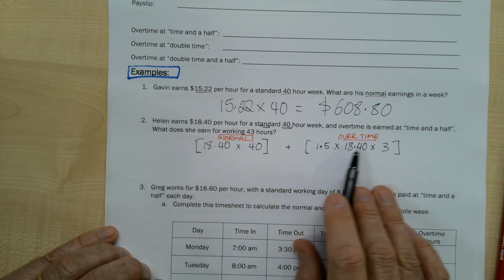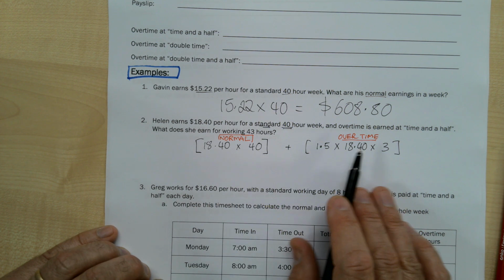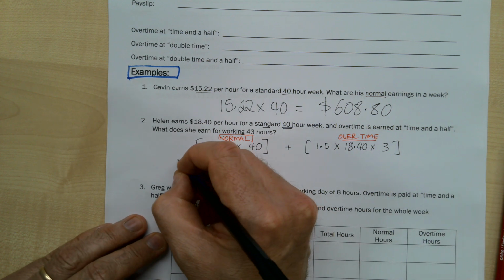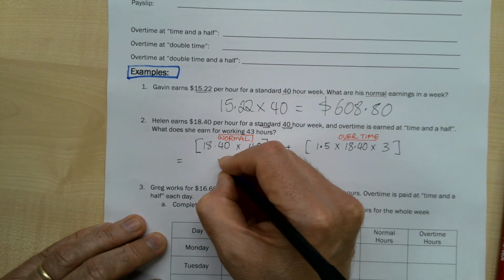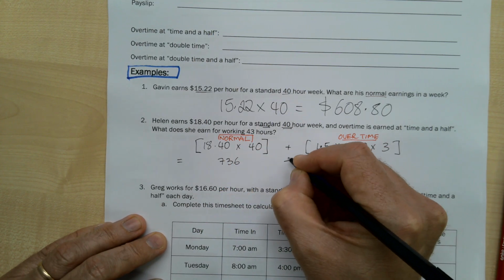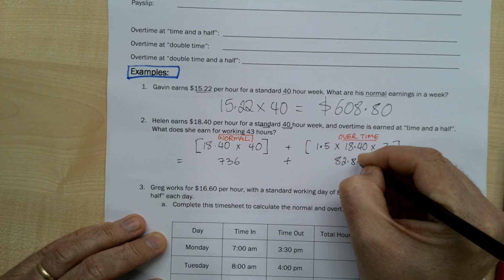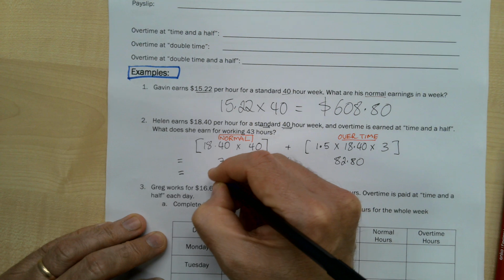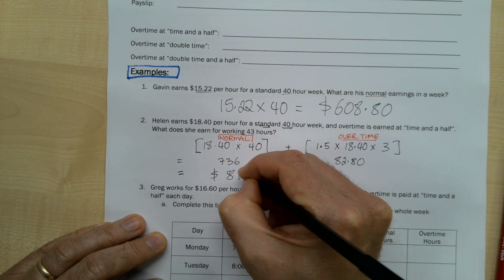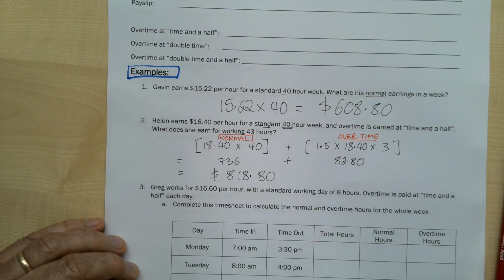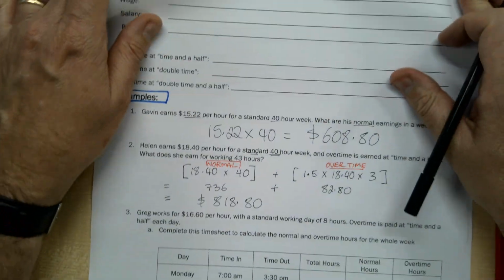You can then feed all of that into the calculator in one go. Or if you just want to do it in 2 steps, that's $736, and this is $82.80. So overall, her take-home pay is $818.80. Sweet. Let me just move this up now.